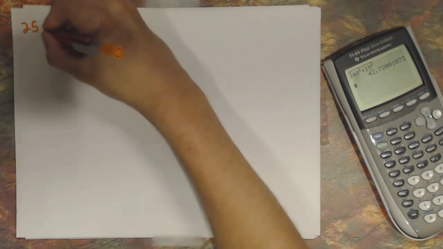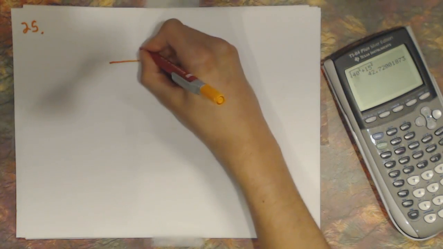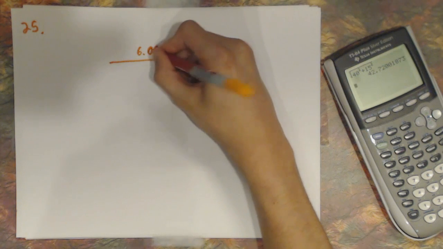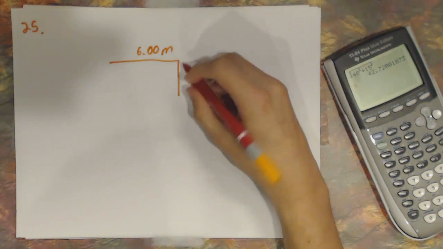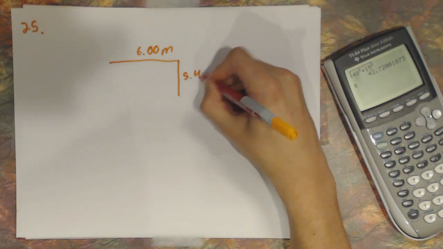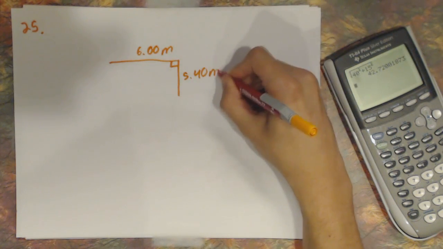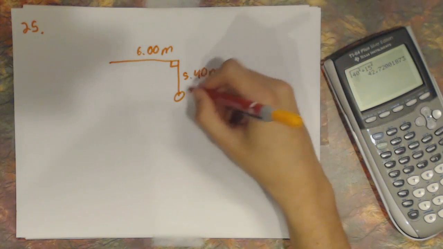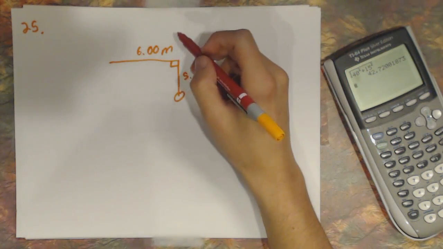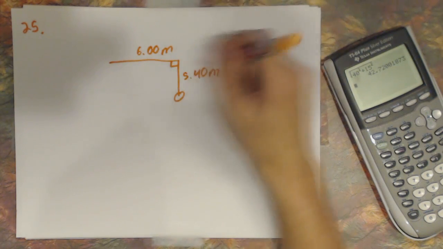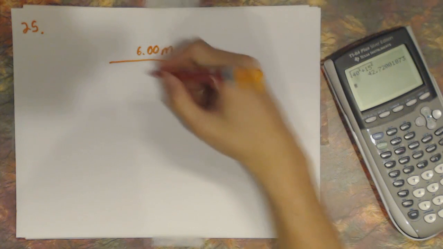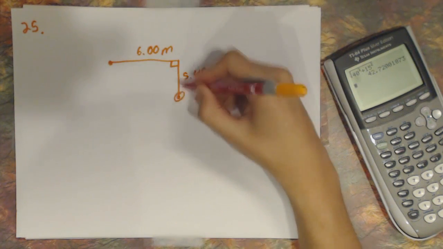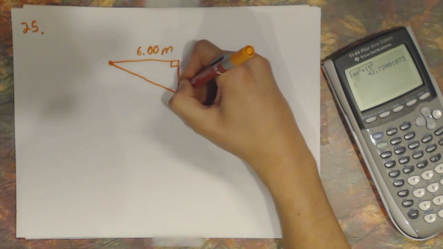So to do this, we're going to draw a picture real quick. We have 6.00 meters this way, and this is east, and then 5.40 meters this way into our hole. So it wants to know what direction and magnitude would he have had to putt the ball in order to get it from here to here in one putt. In other words, it just wants the resultant vector.